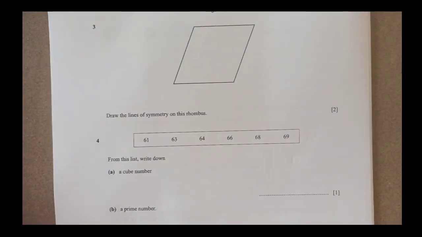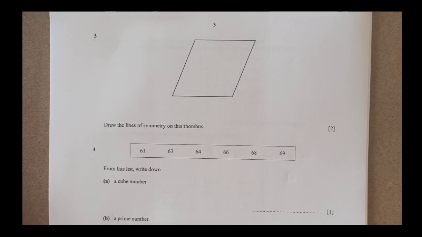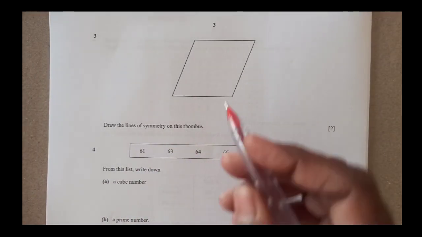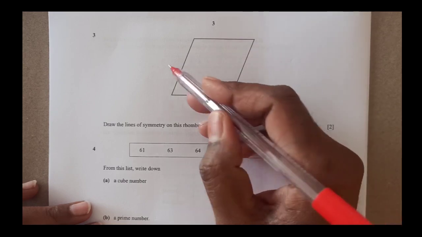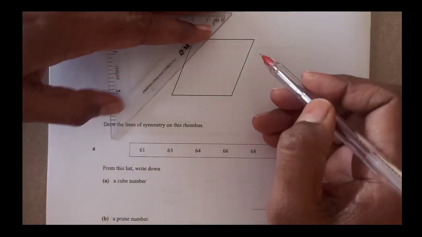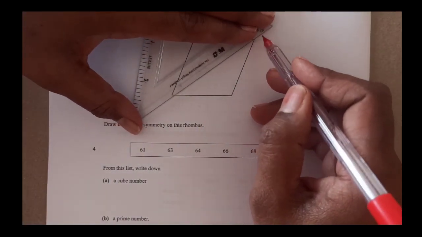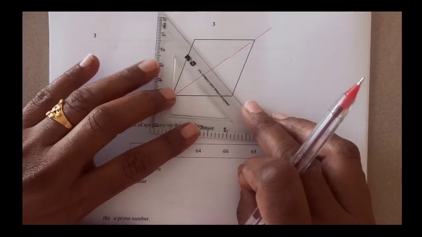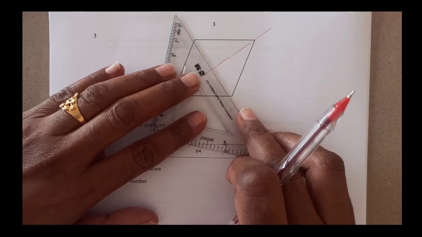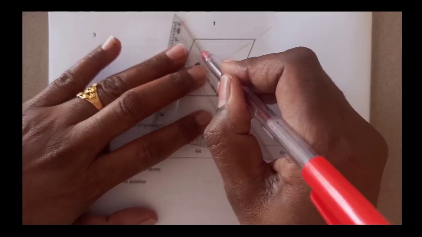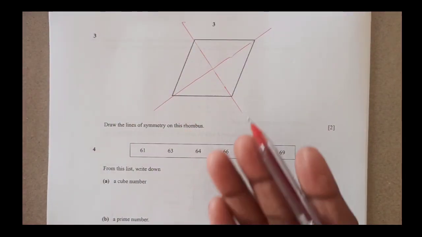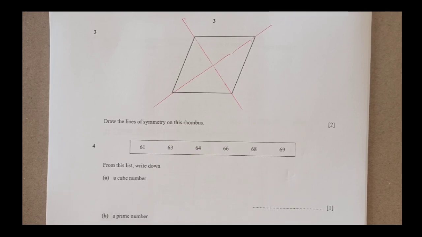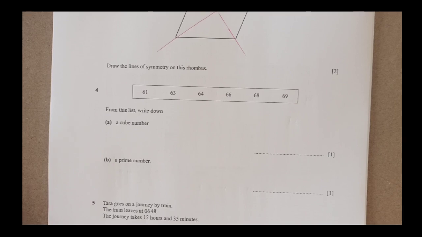Now question number 3, you can see a shape here. Draw all the lines of symmetry in this. So line of symmetry, you will see if you draw a line here, but here it is not going to be the one, so that means the line of symmetry is going to be this side here. Another one is here. There are 2 lines of symmetry, that when you fold the shape, you are going to get the same shape, right? Now that's done.